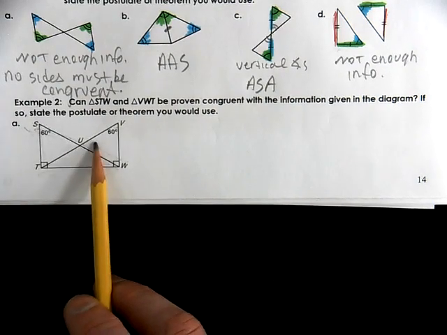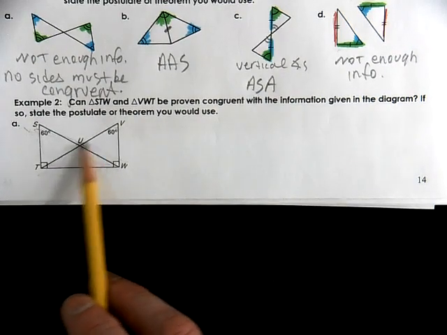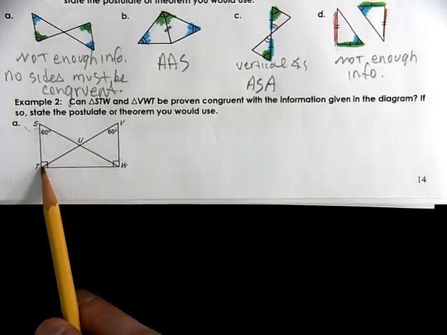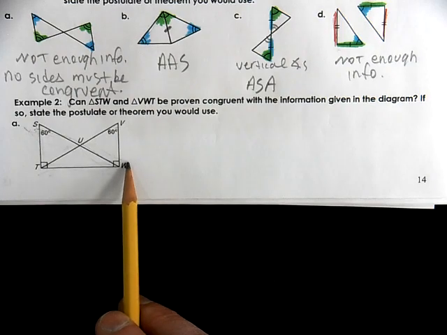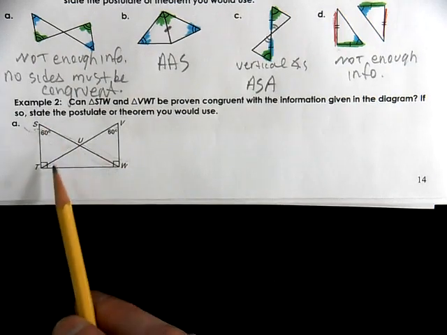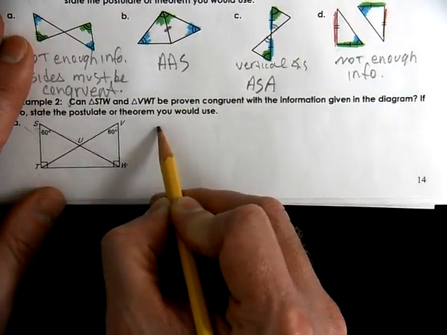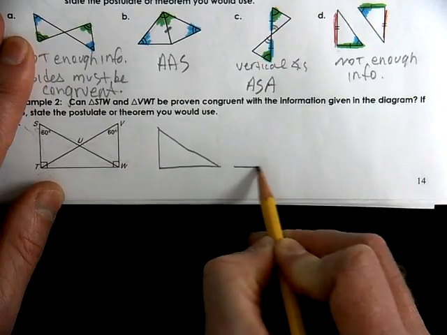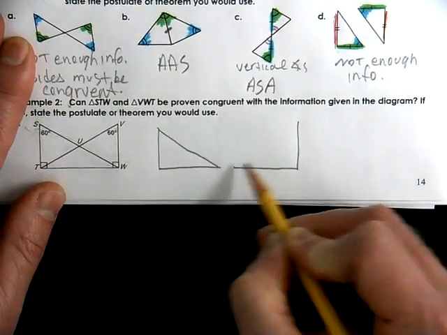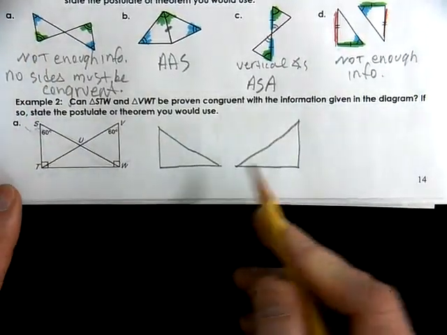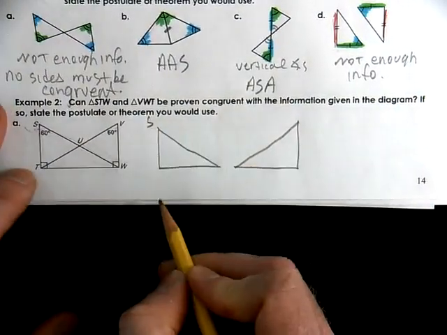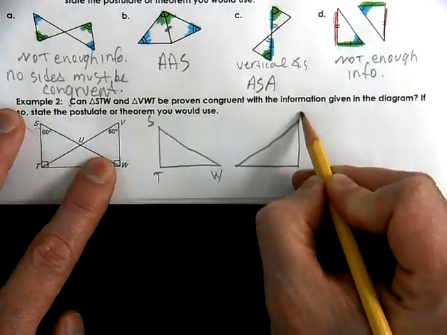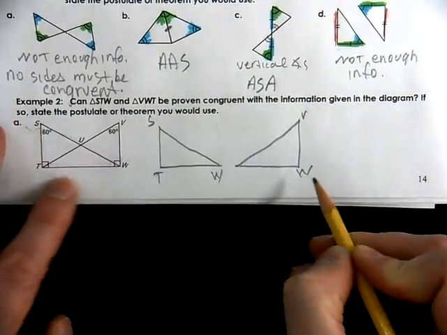But the vertical angles are just a mirage. It's not really there. We're talking about STW. We're not even talking about U. So it's often best, if the triangles are overlapping, to draw the triangles separately. That helps you label it. So this is S, this is T, and this is W. And for this one, this is V, this is W, and this is T.